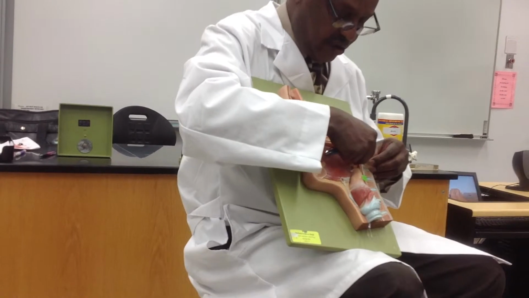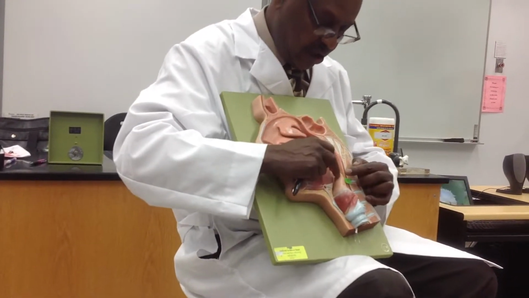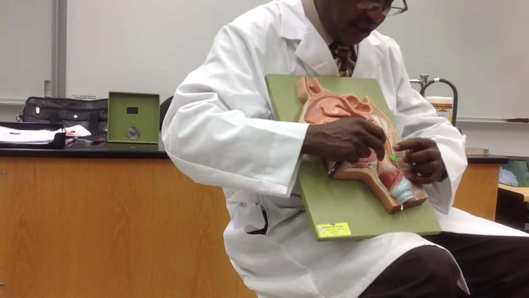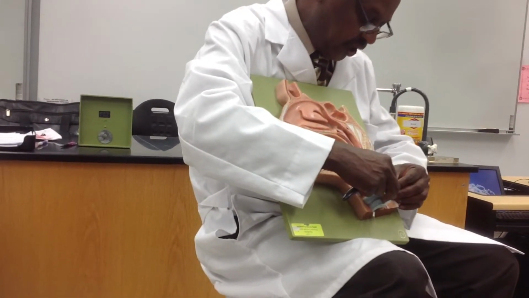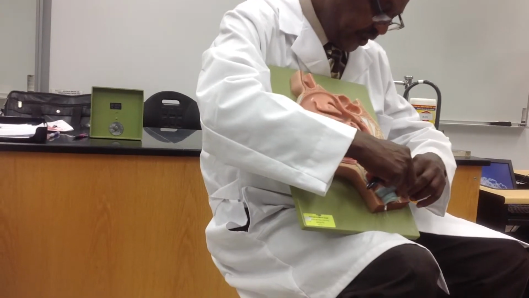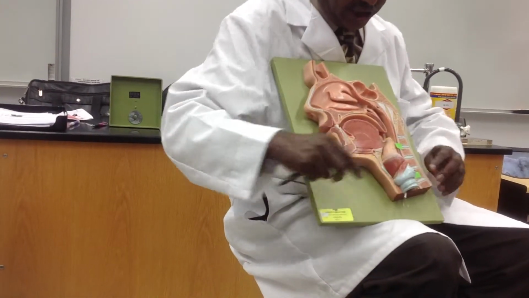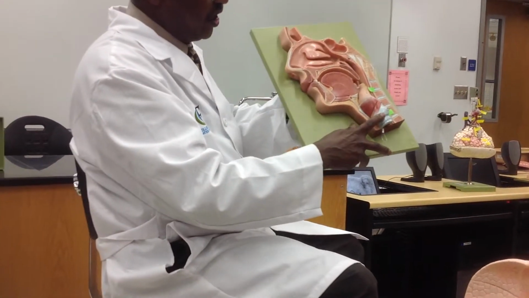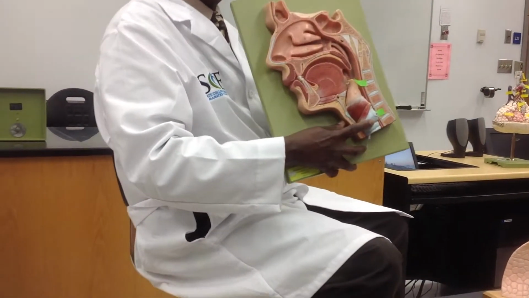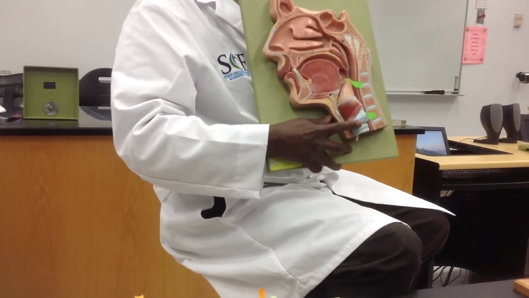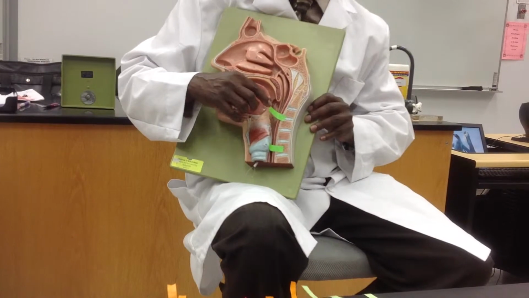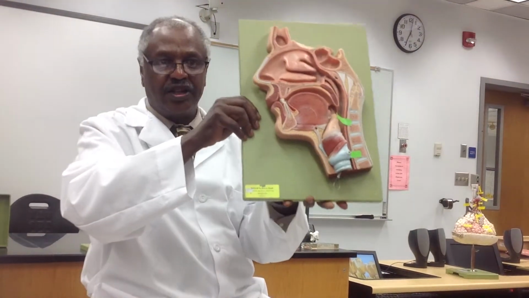For the laryngopharynx, it extends all the way from the glottis right here, the tip of the epiglottis right here, all the way to the cricoid cartilage. And this is the cricoid cartilage. This is the cricoid cartilage, one of the large cartilages of the pharynx. We will come to it in a minute. But this is where the laryngopharynx is placed. We said that in lecture.